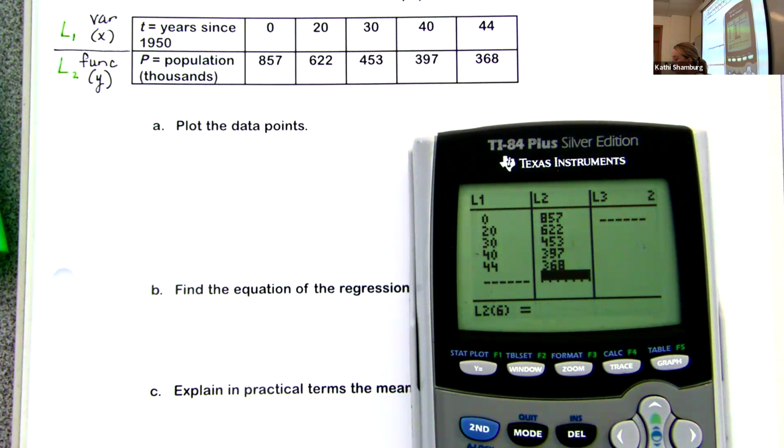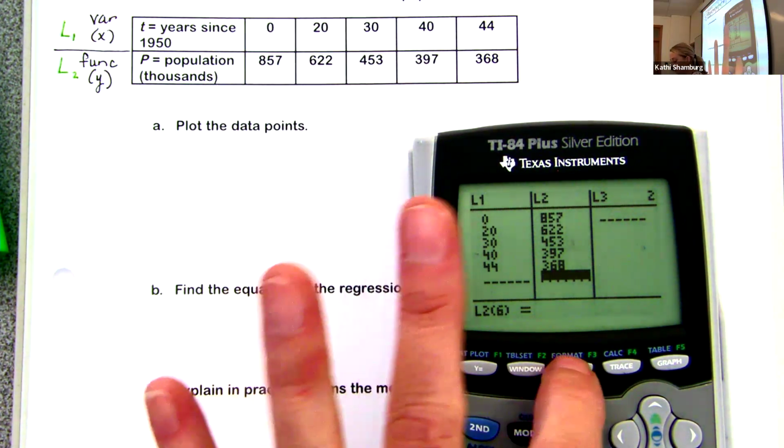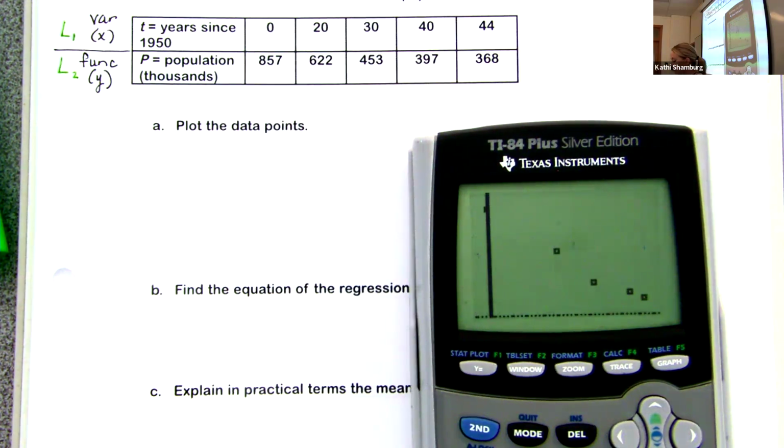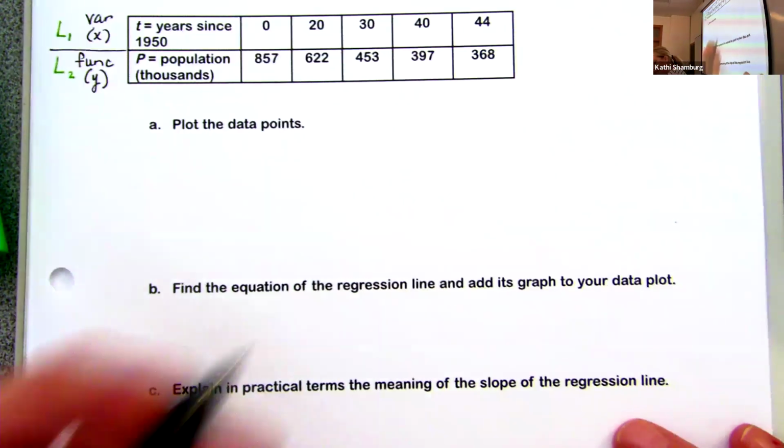All right, so once we get list 1 and list 2 in, where do we go? Zoom 9. Now it should look like this. If yours does not, let me know and let's see if we can figure it out. Okay, so we're going to plot that.